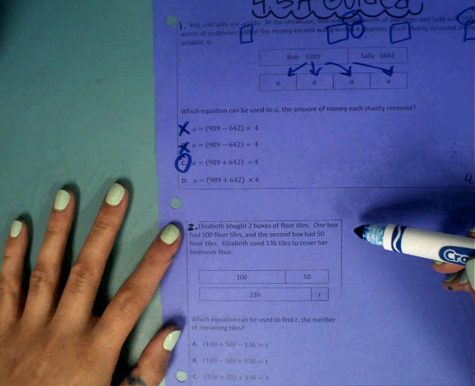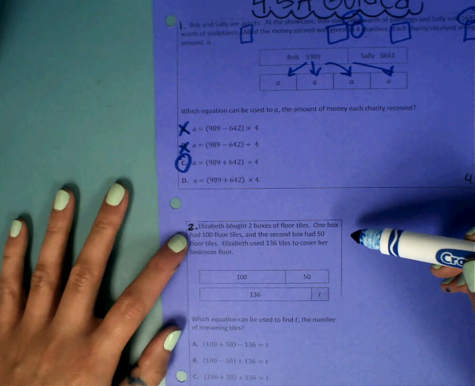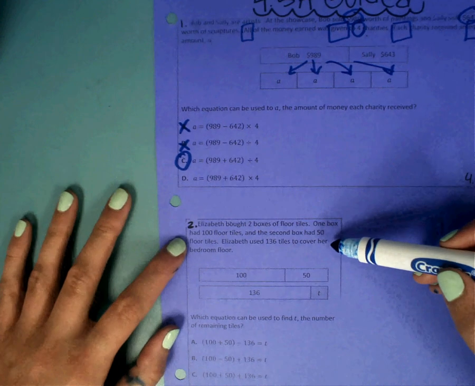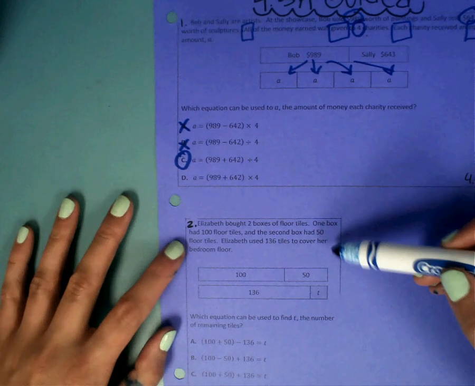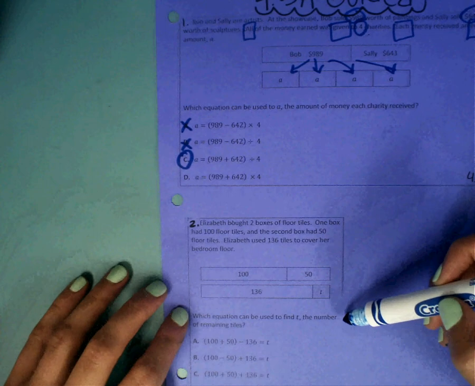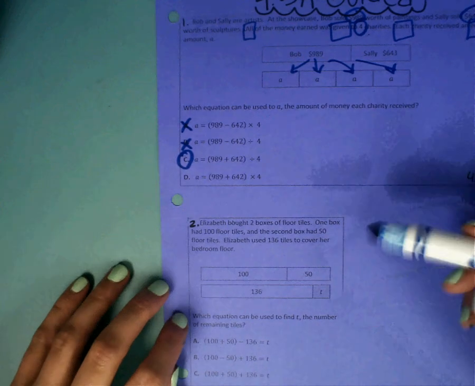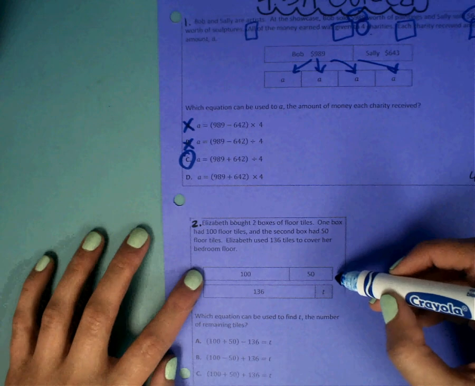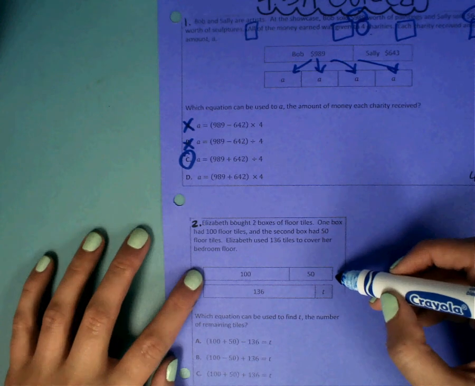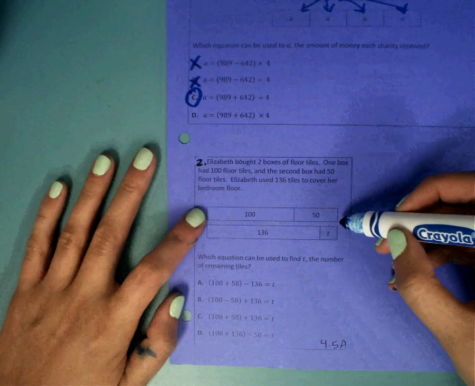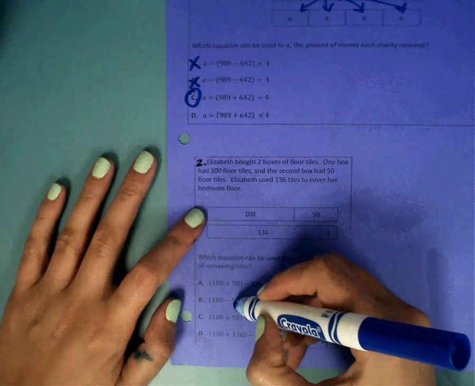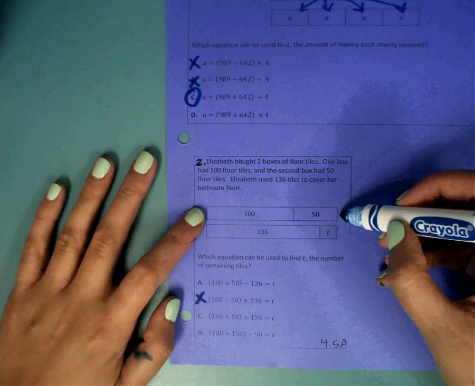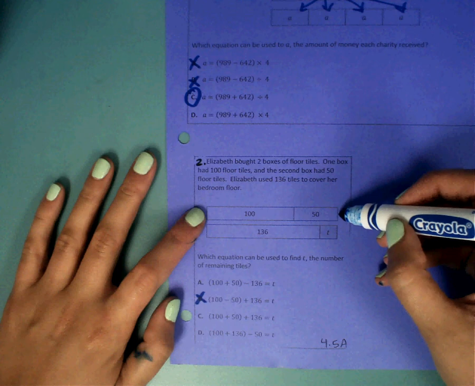Okay? Number 2, Elizabeth bought 2 boxes of floor tiles. One box had 100 floor tiles. Second box had 50 floor tiles. Elizabeth used 136 of those tiles to cover her bedroom floor. Which equation can be used to find T, the number of remaining tiles? Okay, so let's start with our whole. We know that she started out with 150, so I'm going to need to add those to find out how much she had altogether to begin with, right? 100 plus 50, that means I can eliminate answer choice B because they're subtracting. 100 minus 50, that's not what we're doing.